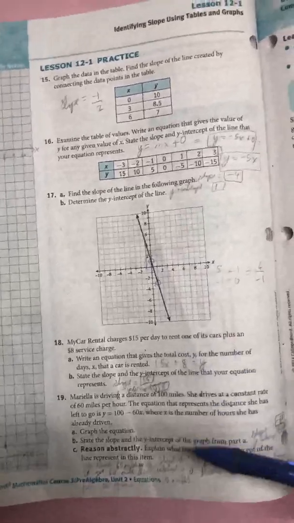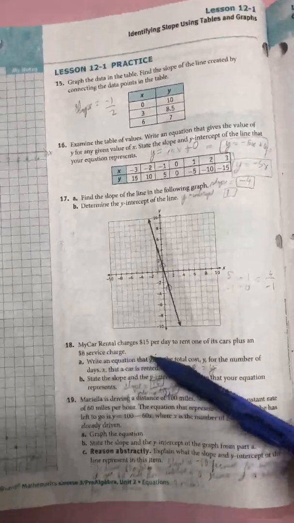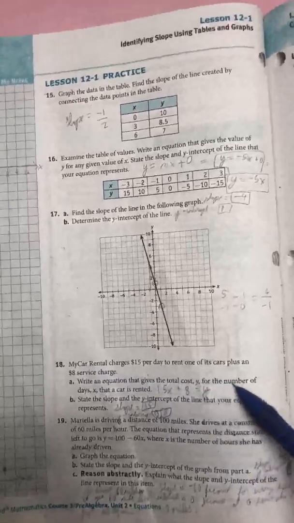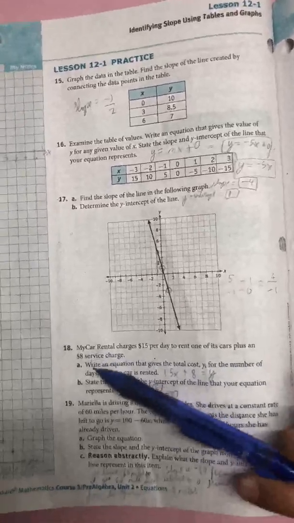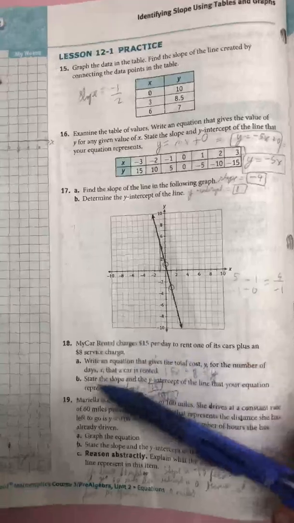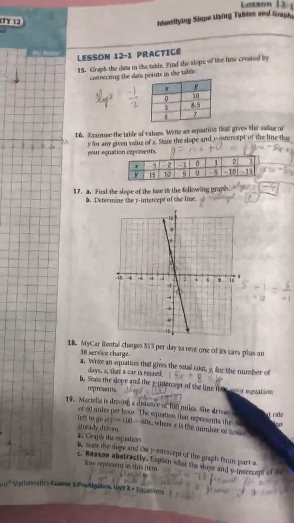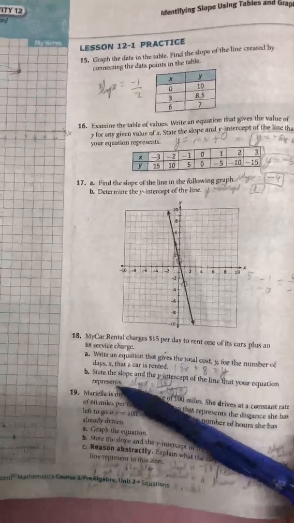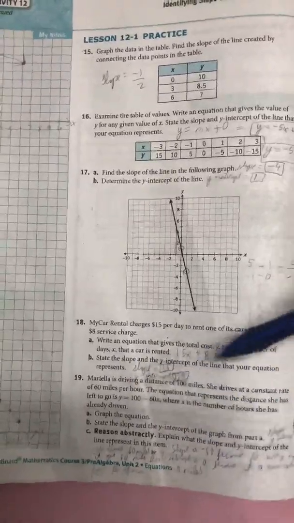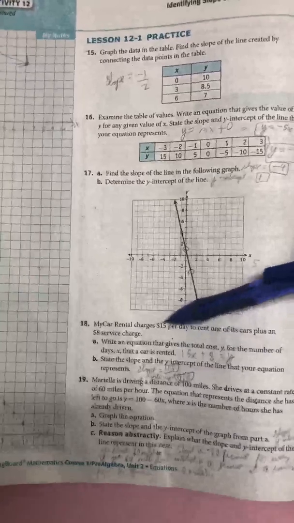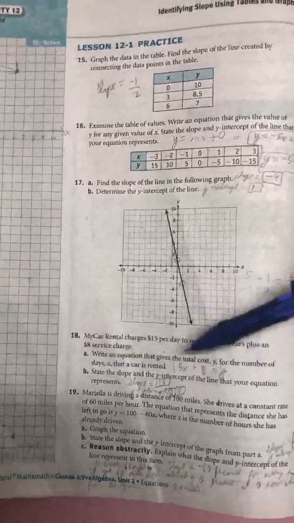18's problem situation is, a car rental charges $15 per day to rent one of its cars plus an $8 service charge. 18a wants us to write an equation that gives the total cost y for the number of days x the car is rented. This is our variable cost, and this is our fixed cost.